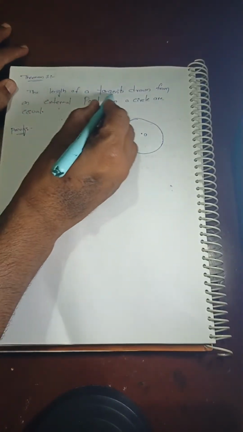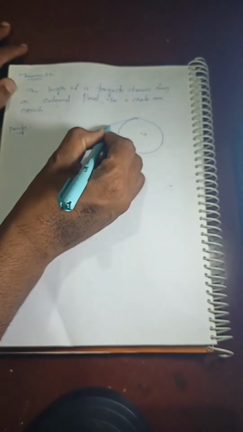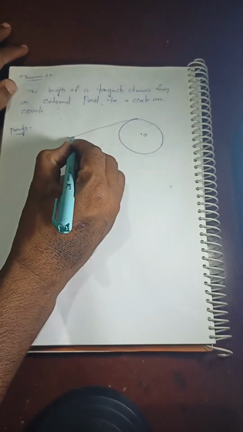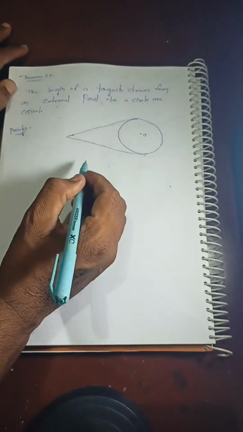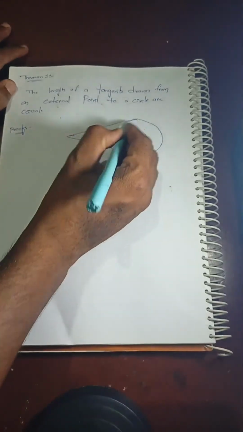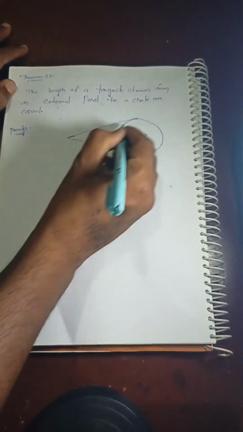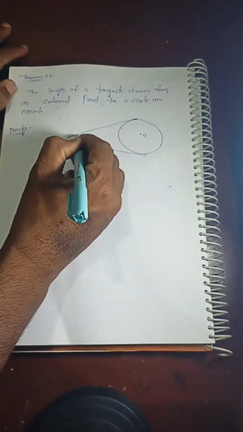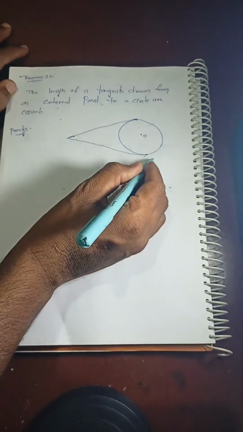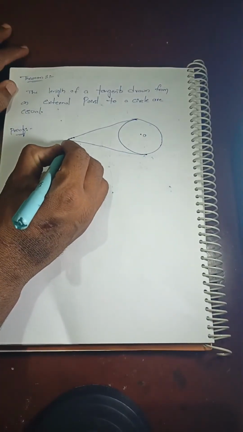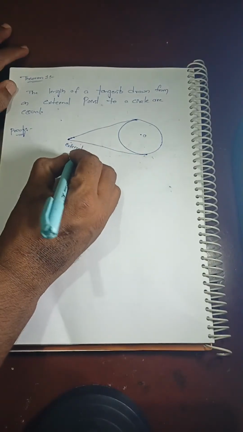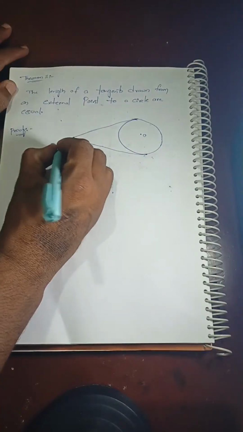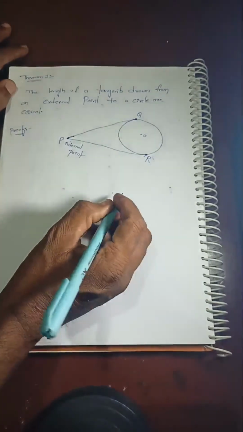The length of the tangent. See, from here I am drawing a line. This is one tangent. And from here we are taking another line. This is another tangent. Two tangents done. Now see, when you are drawing one tangent and another tangent, these two tangents are intersecting in an external point. This is the external point. This point we are taking as P. This point we are taking as Q. This point I am taking as R.